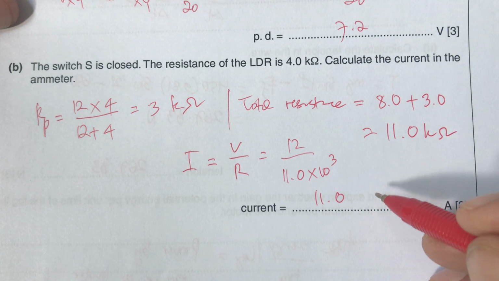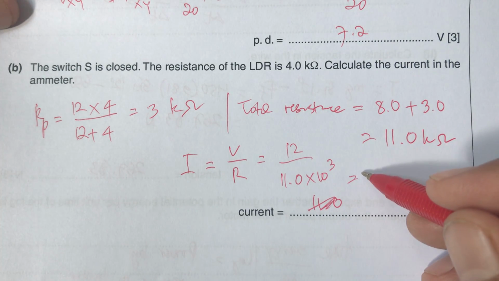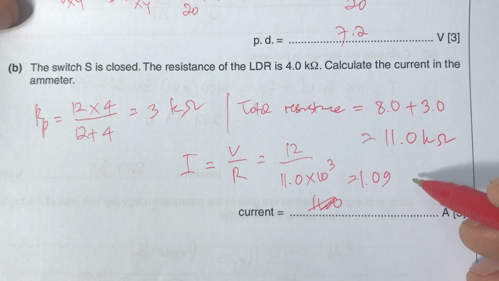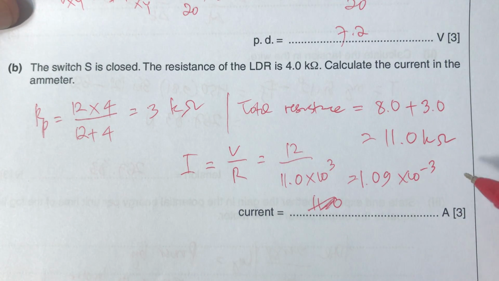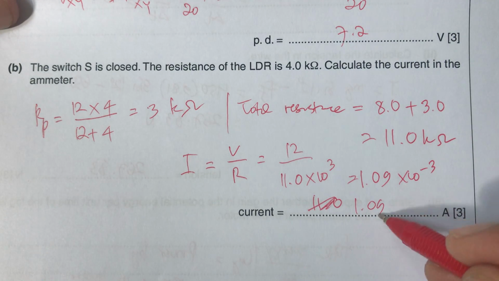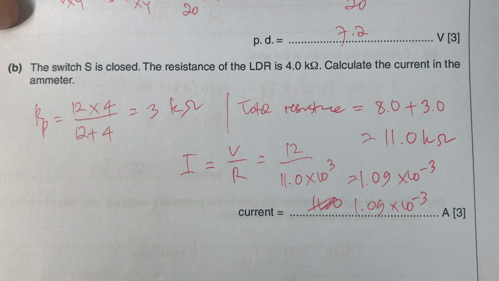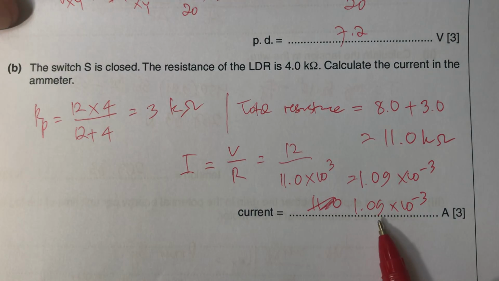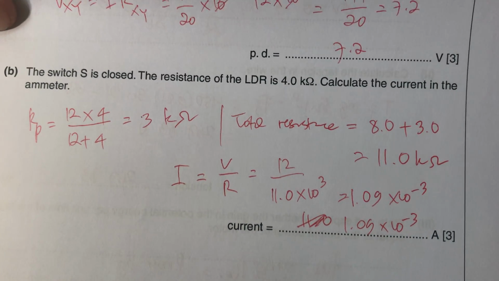So this is 1.09 minus 3 ampere, or actually this is 1.09 milliampere. Okay, continue to the next question.